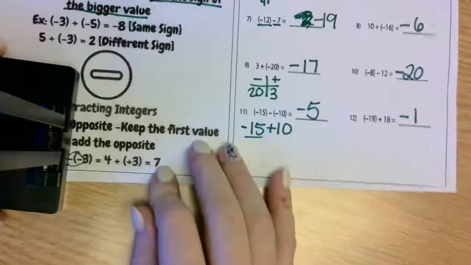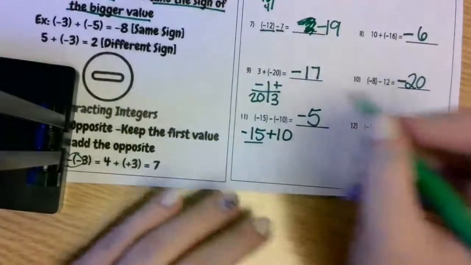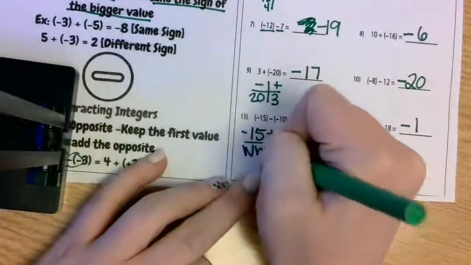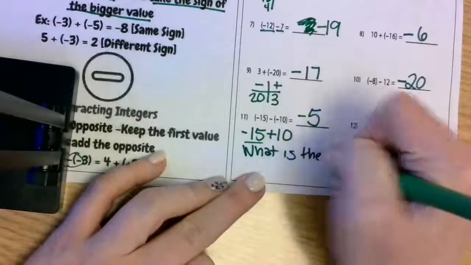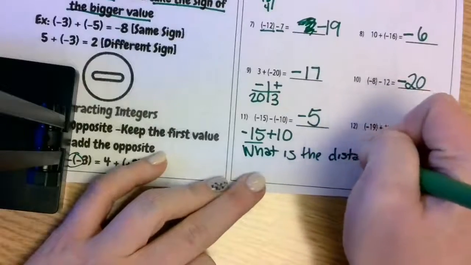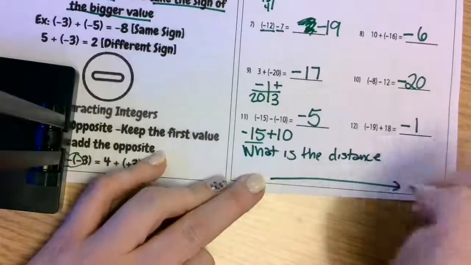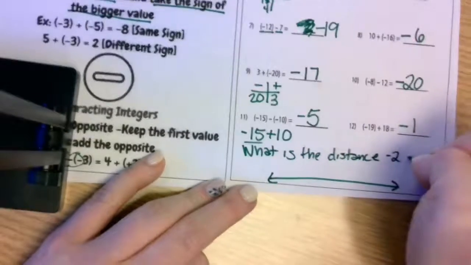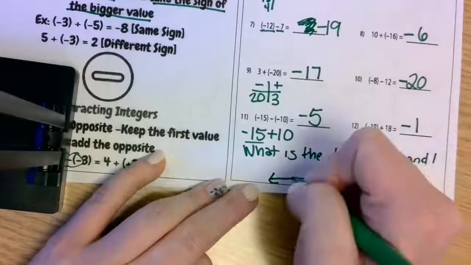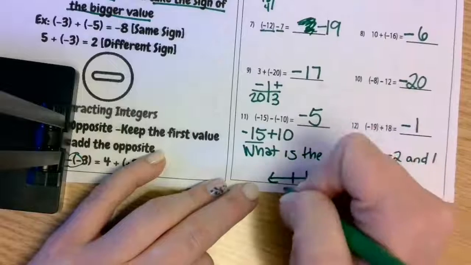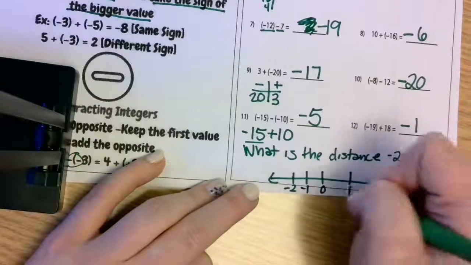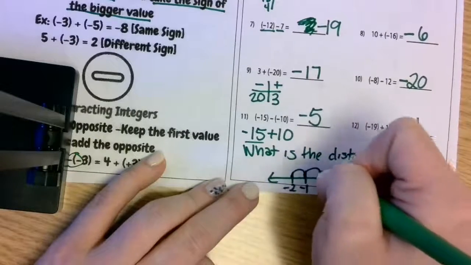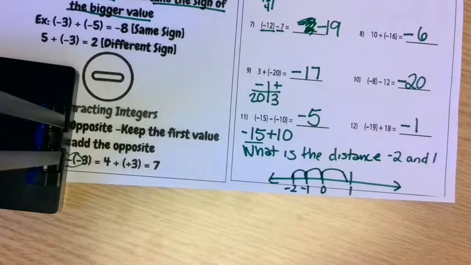So we do have one other thing your quiz is going to go over, and that's going to be, what is the distance? Whenever it asks what is the distance, what you're going to do is you're going to make a number line, and you're going to count the distance. So if we did, what is the distance between -2 and 1, we'll make our number line. We're going to put our numbers on it, and then we're going to count 1, 2, 3. So our distance is 3.